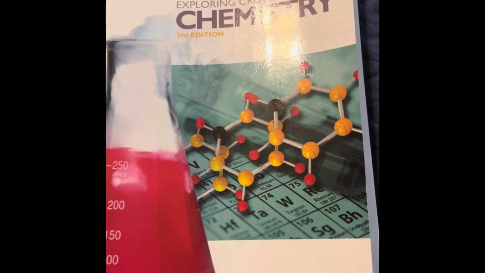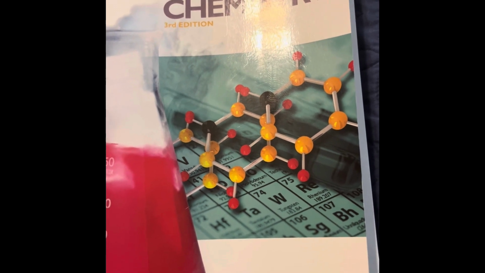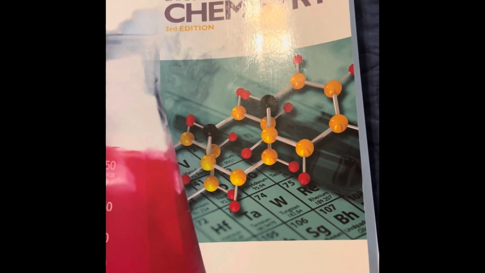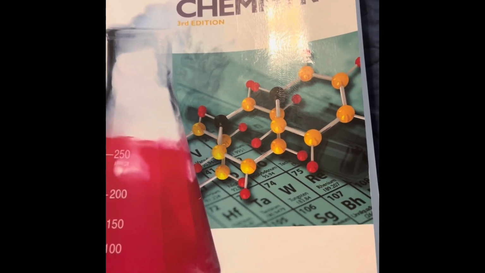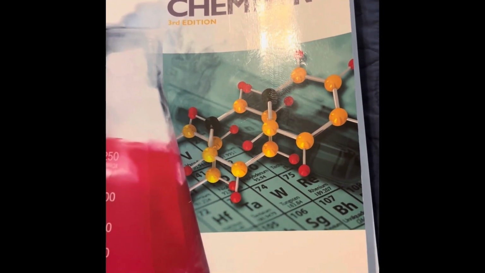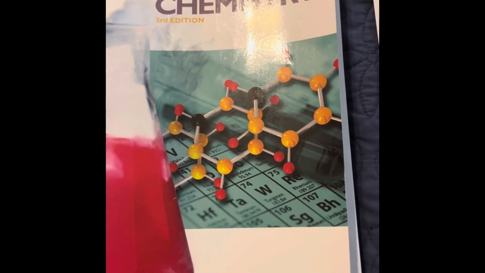I also want to note that in Module 2, you learned that elements are made up of individual atoms and compounds are made up of individual molecules. There's a little bit more to it than that. There are some elements that aren't made up of individual atoms. They consist of identical molecules, and these are your homonuclear diatomics, okay?